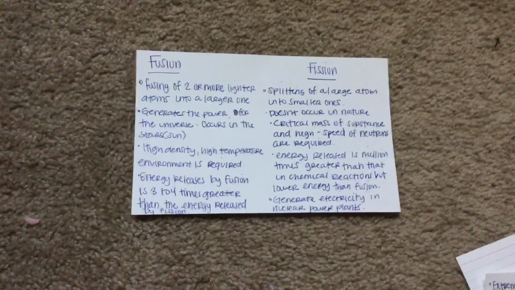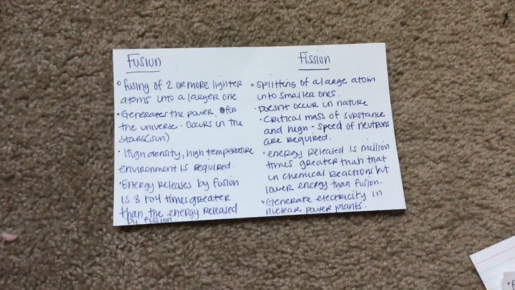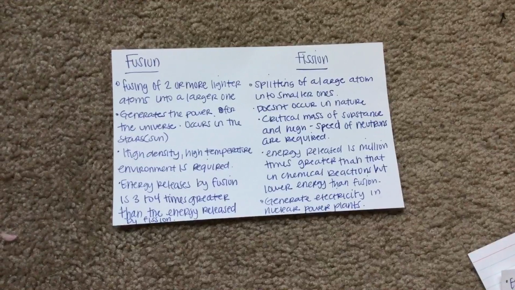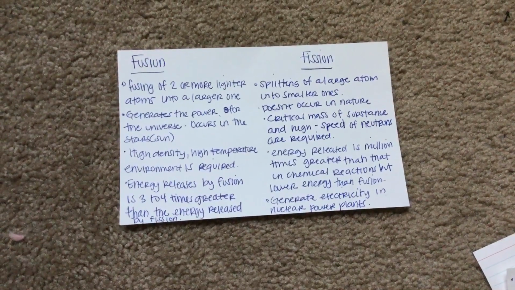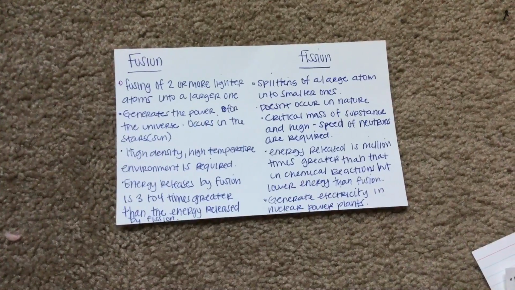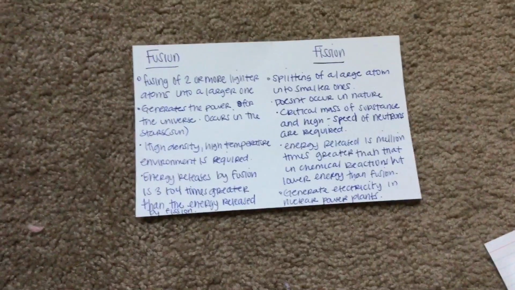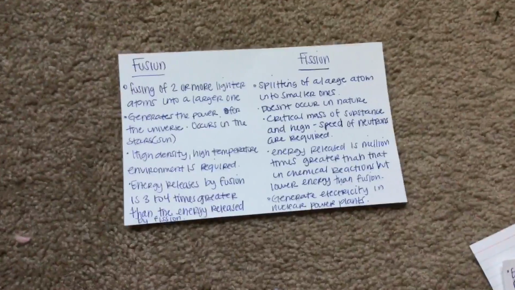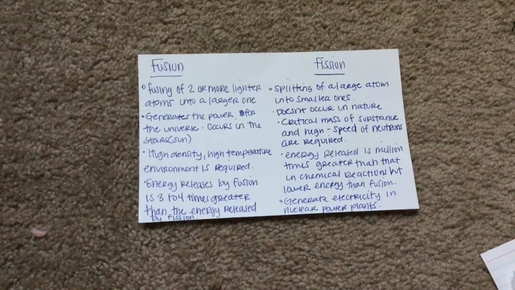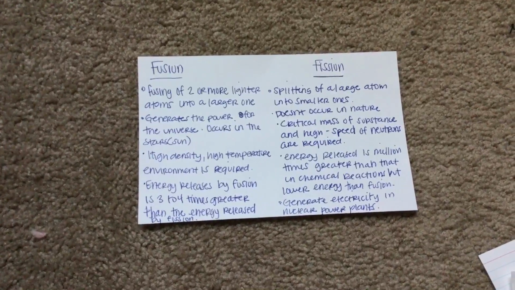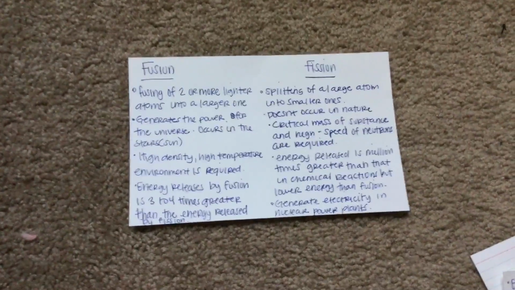It doesn't often occur in nature. The critical mass of the substance and high speed of neutrons is required. The energy release is 1,000,000 times greater than in a chemical reaction. It generates electricity for power plants. It also occurs when uranium is bombarded by neutrons, and it produces many highly radioactive particles.